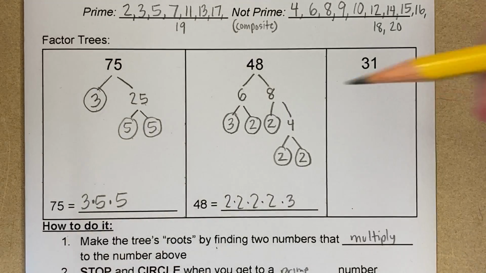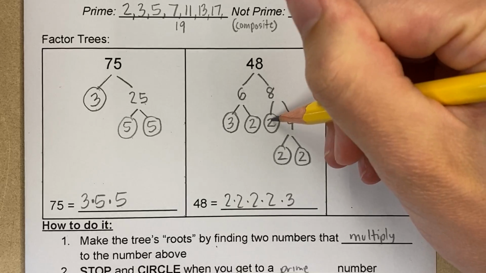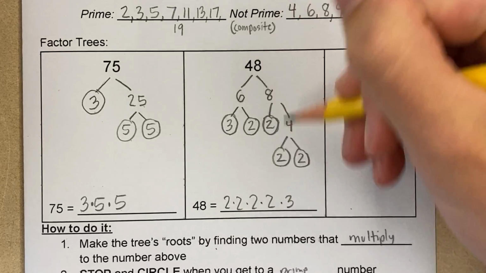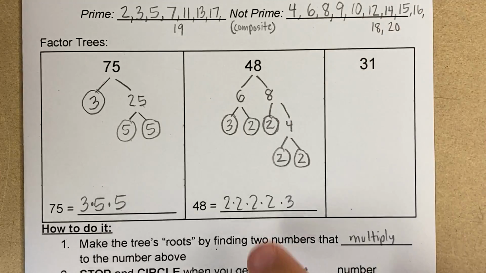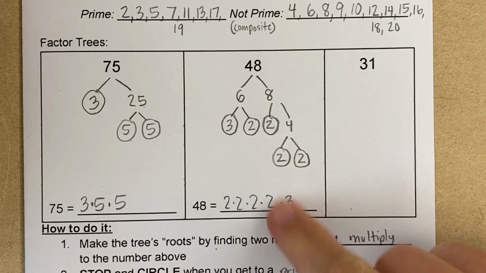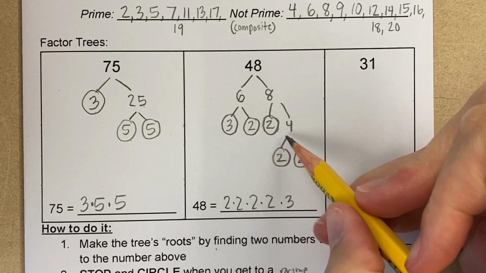Now you can see here why the circling is so important, and here's why. See this 2 right here in the middle? Had I not circled it, it would have been in the middle of this big old tree, and I would probably have missed it. Occasionally I'll miss a number like that that's in the middle. So the circling helps prevent you from missing numbers.